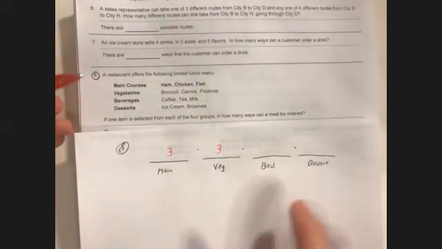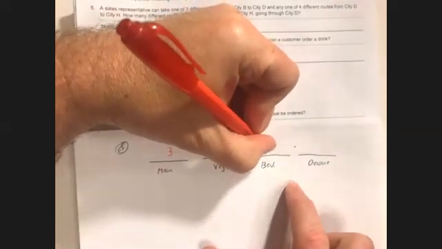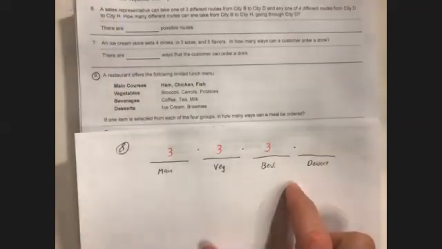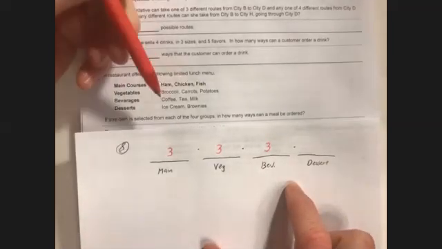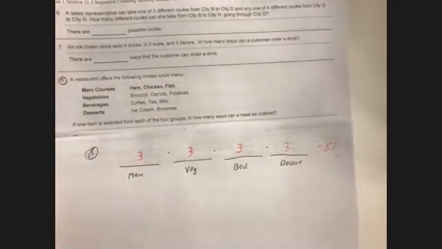For my beverages, I have 3. Okay, so let's say that, again, I'm gonna purposely get this one wrong. So then I look at this, 1, 2, 3, and you may have already noticed the mistake that I've made. So if I do that, I will type that in. I get 81. That's wrong.